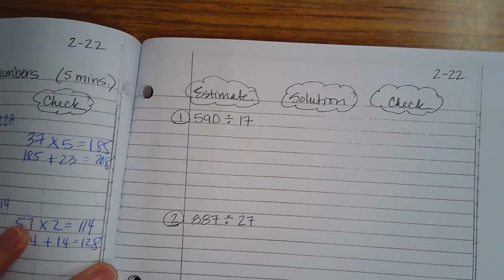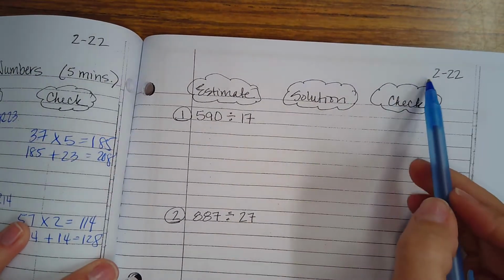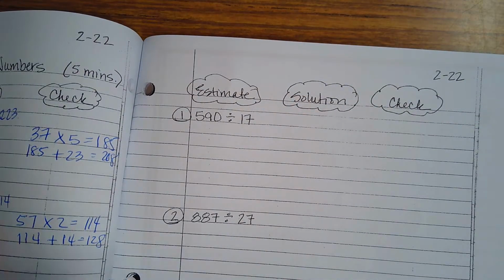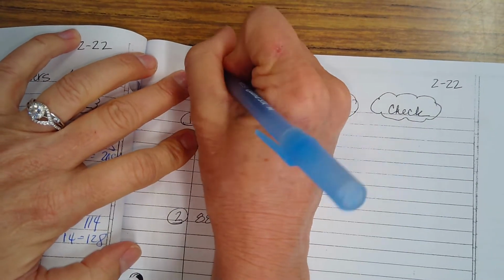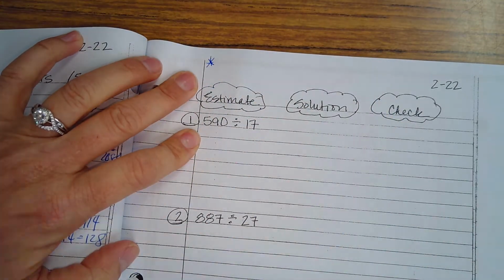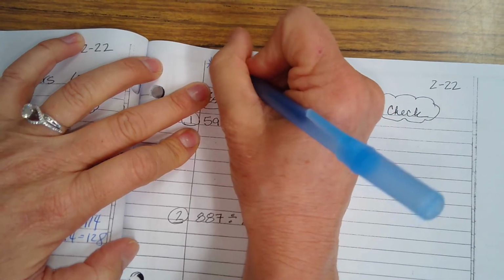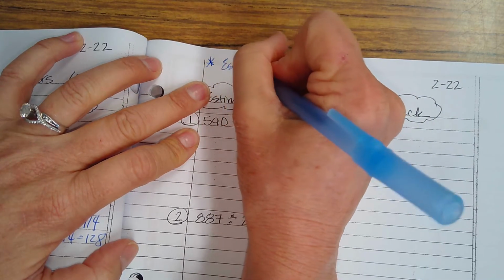All right, this is Concept Development, Module 2, Lesson 22. So our big idea today is to use exactly what we've been doing in our previous lessons, and what we've done probably for the last 2 weeks. We are going to use our estimating skills.